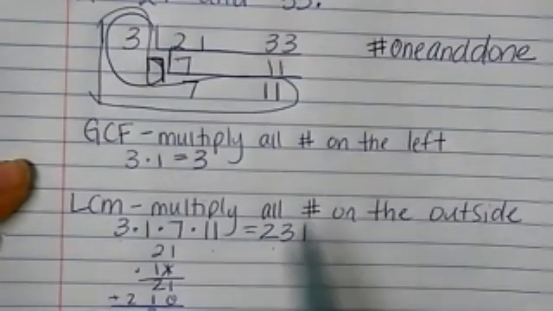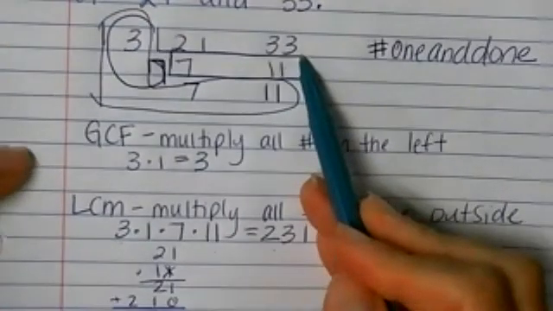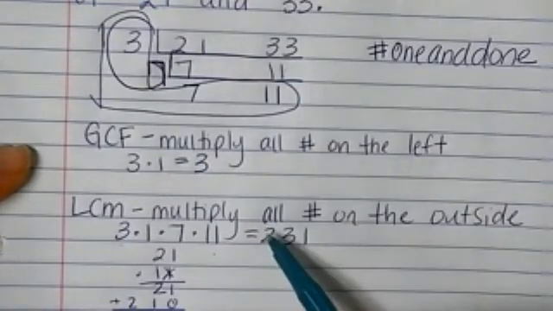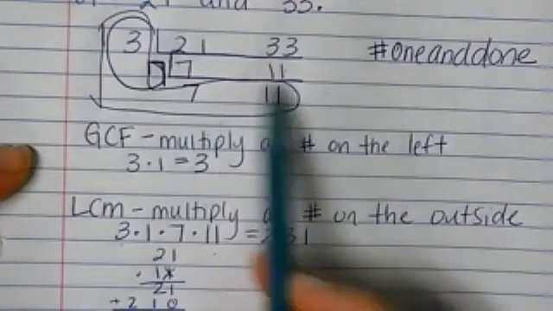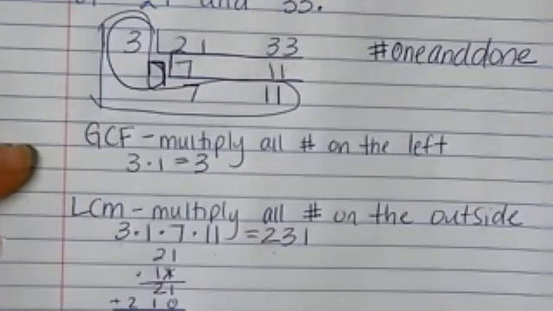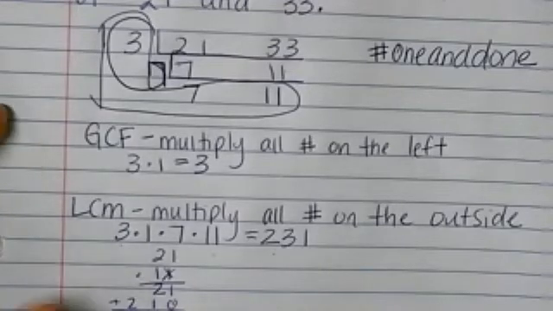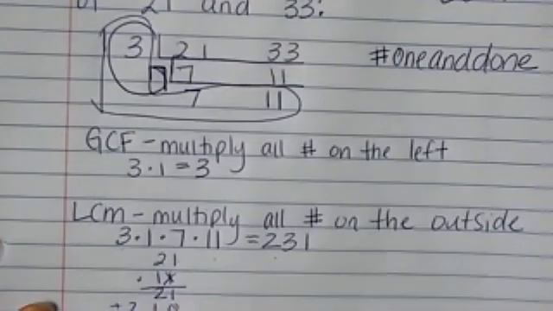And I'd have to list the multiples of 33, 33, 66, 99, over and over again until I got to 231. That's why I like the ladder, because I can find the information much quicker rather than making a very, very long list.